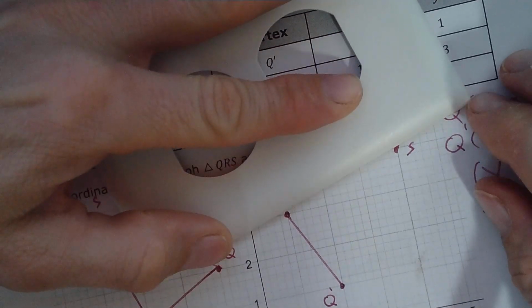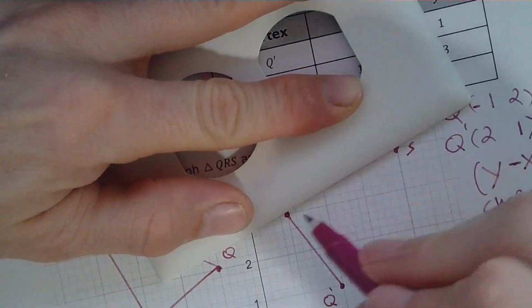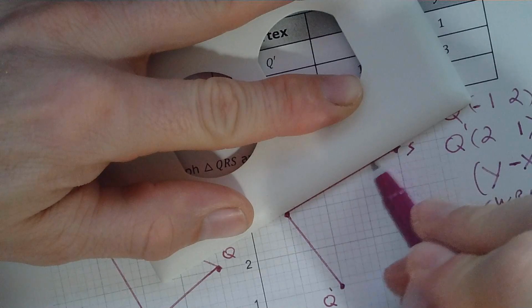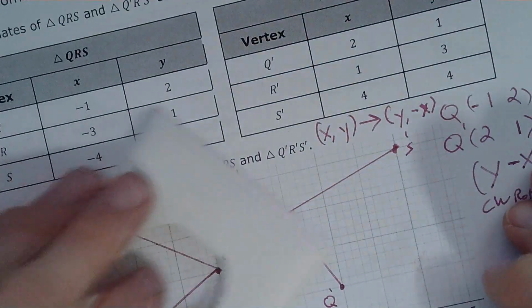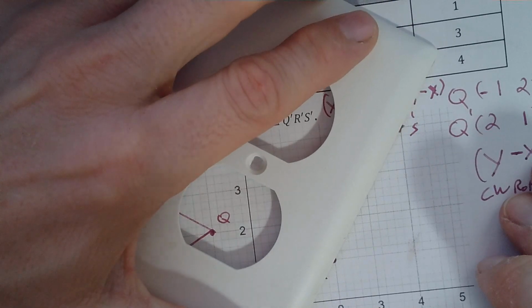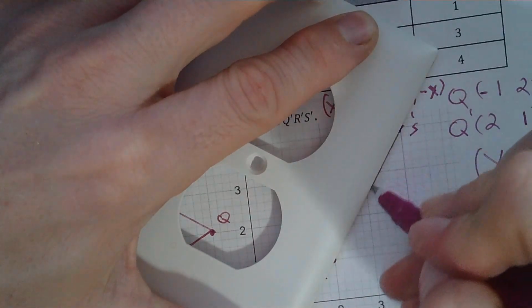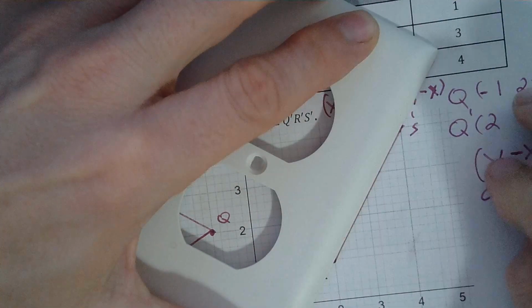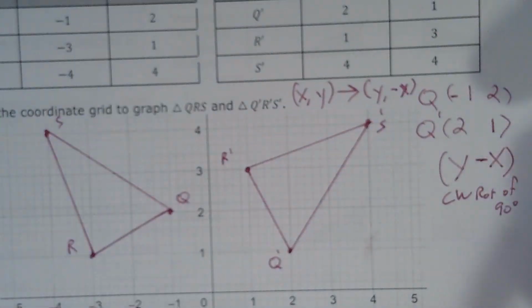Got my super high-tech 97 cents multi-function straight edge here. UL listed. There we go.